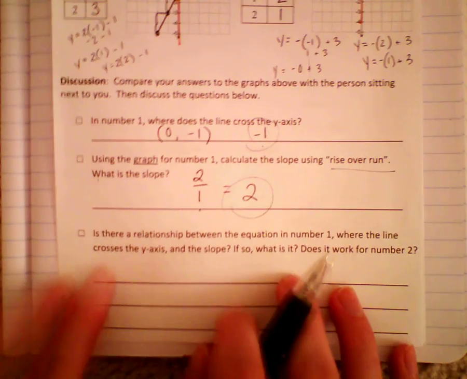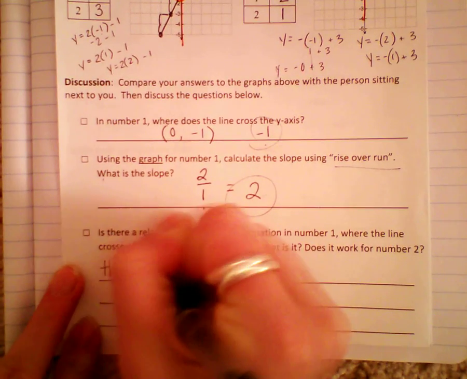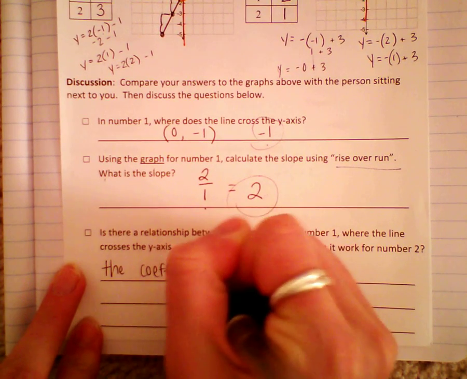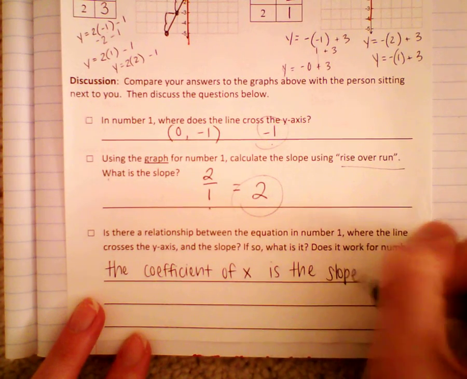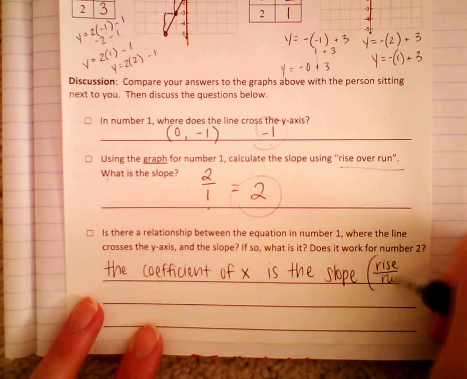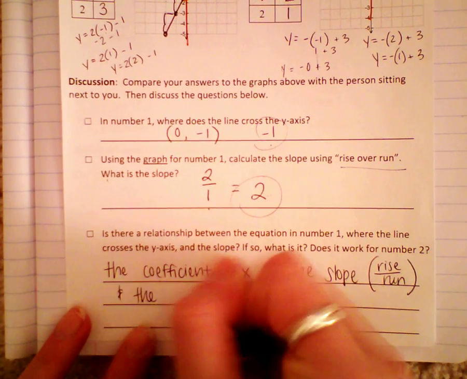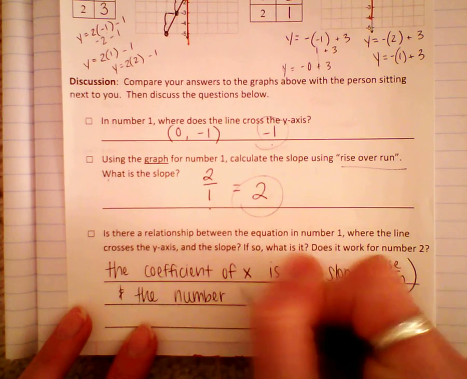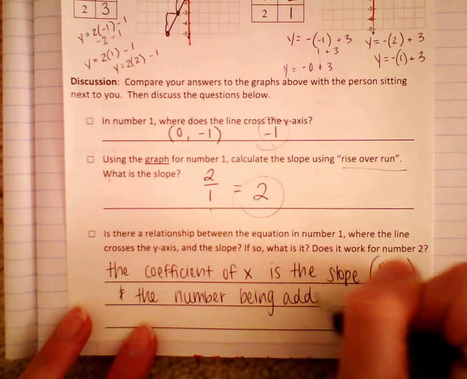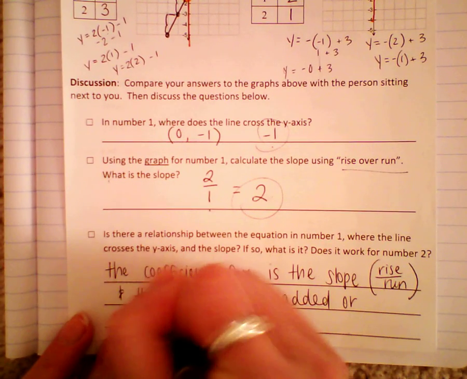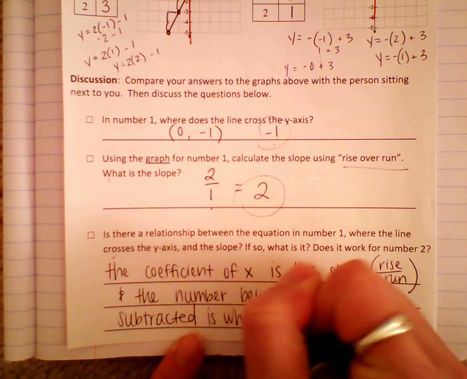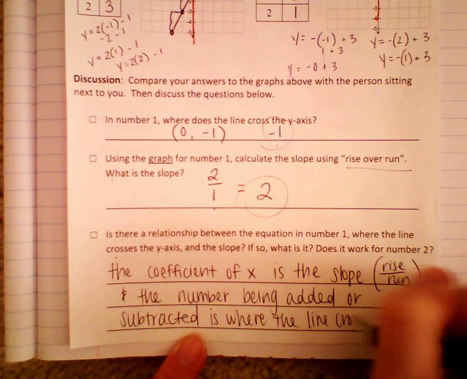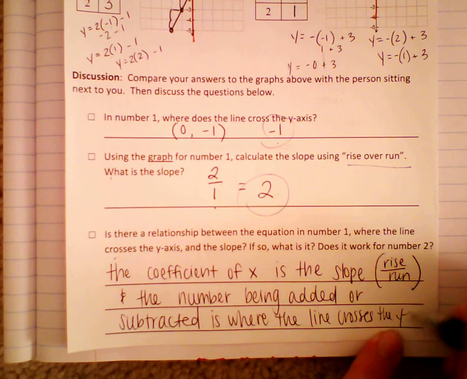So I guess if you saw the same thing that I saw, it looks like the coefficient of x is the slope, rise over run, and the number being added or subtracted is where the line crosses the y-axis.